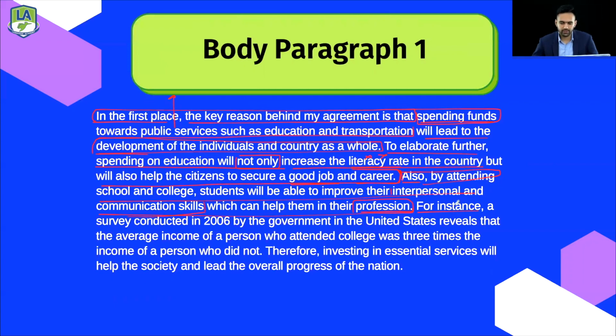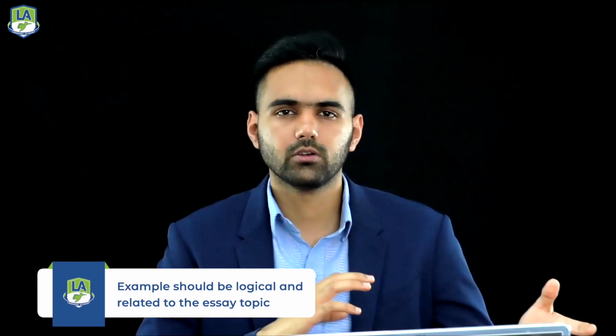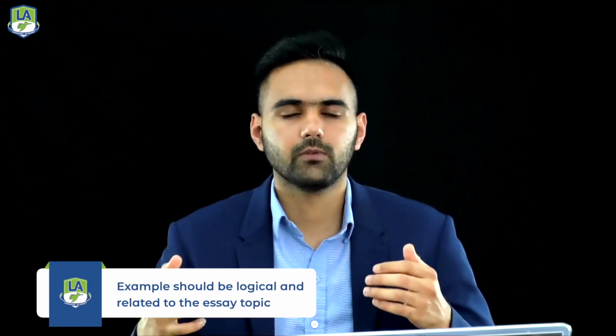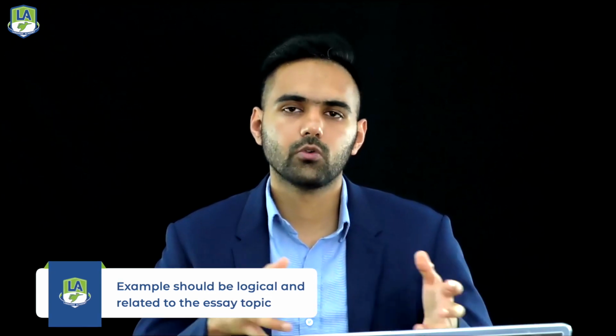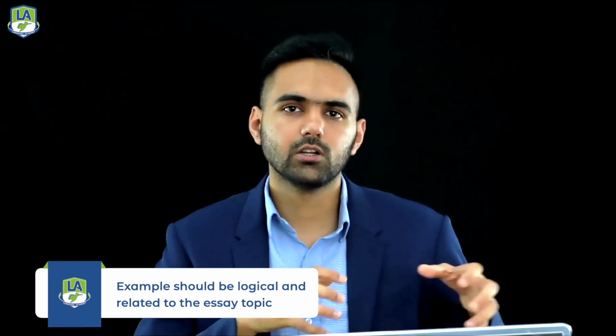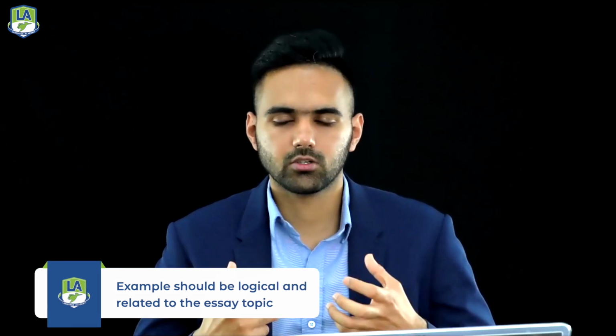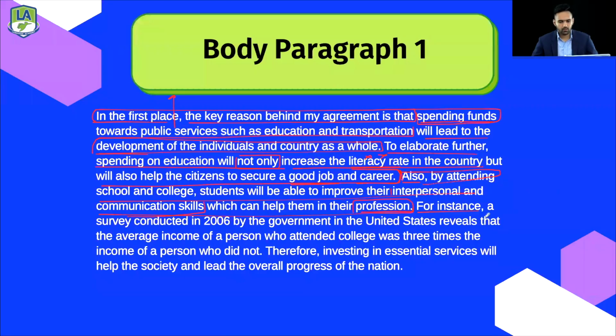For instance, now whenever you give the example, you don't really need to give logical or real examples. You can just frame a story by yourself. No one is going to actually check whether your example is logical or true, but yes, it should be logical to the context and should be related to the essay topic. What we have got in the example over here: for instance, a survey conducted in 2006 by the government in the United States reveals that. So this whole statement you can use in any essay.